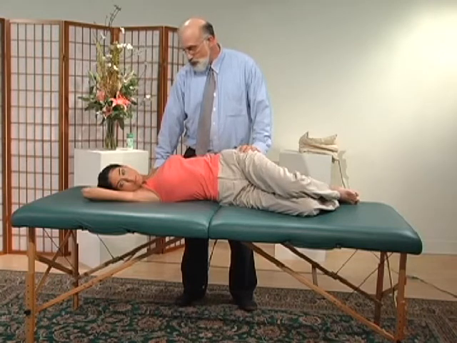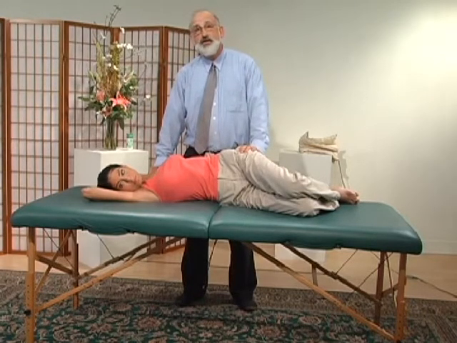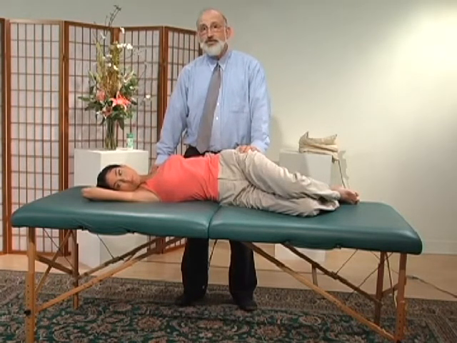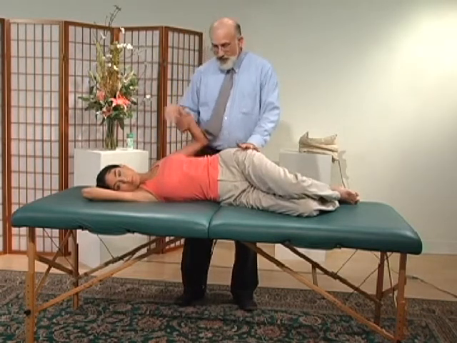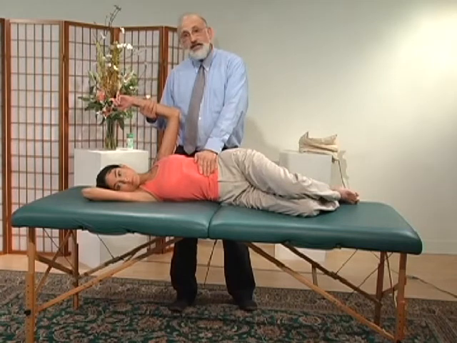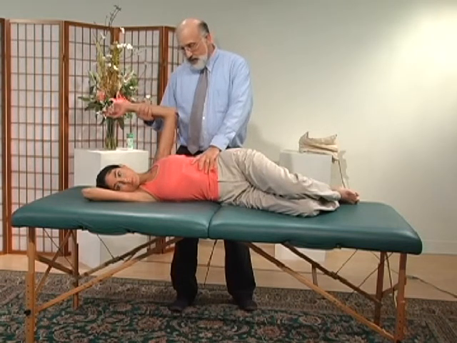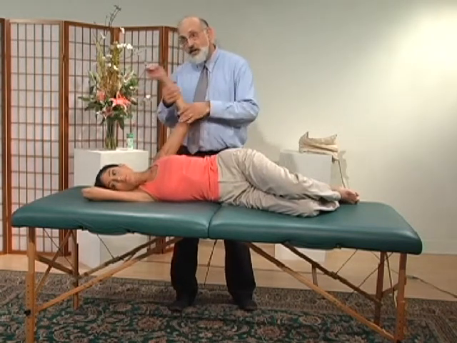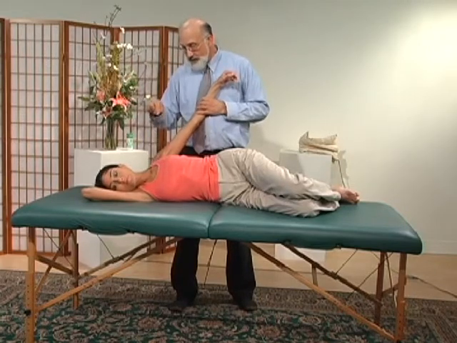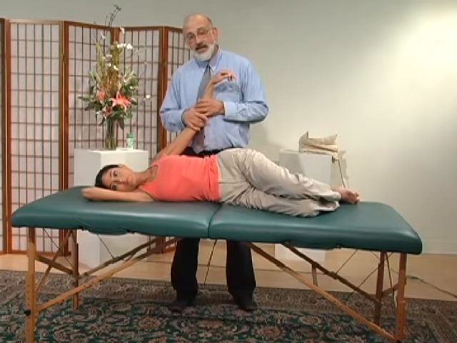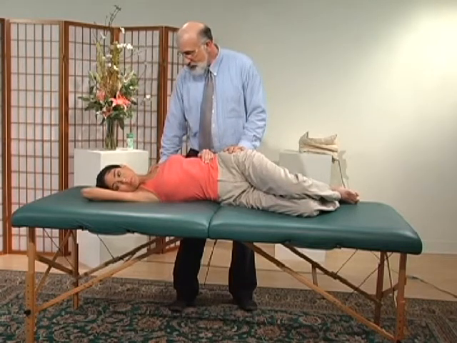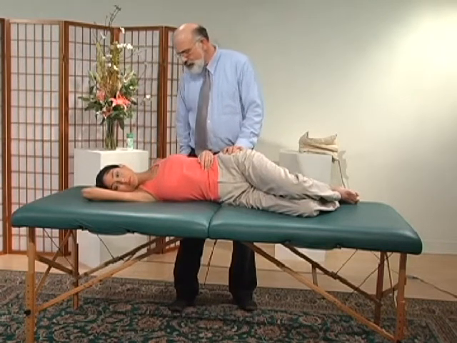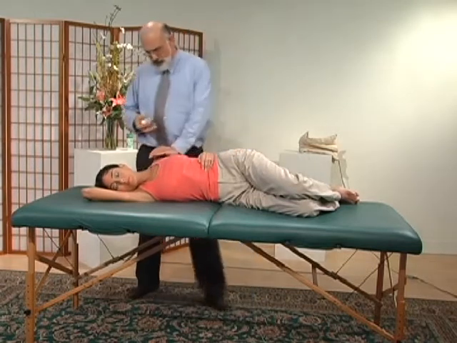Now we want to go ahead and warm that up again. One word about not having the full range at this point. As we do this particular test, this test can be restricted by the external oblique, by the serratus anterior, and also the pec major. I'm feeling a restriction in her pec major right now. That's part of why we don't have the full range of motion at this area. So if we wanted to take care of that, that wouldn't be a difficult thing to do.